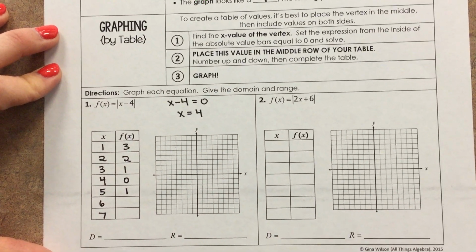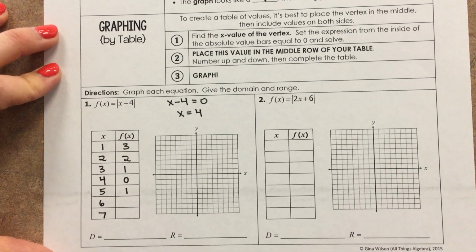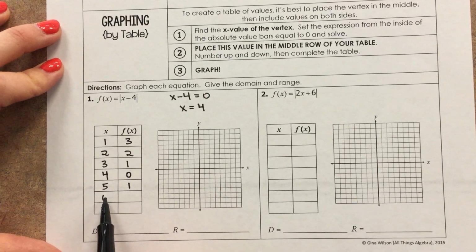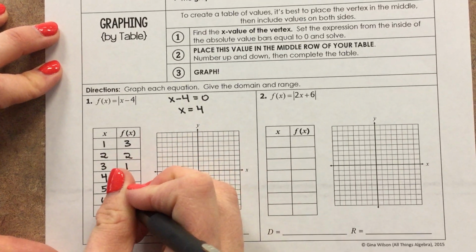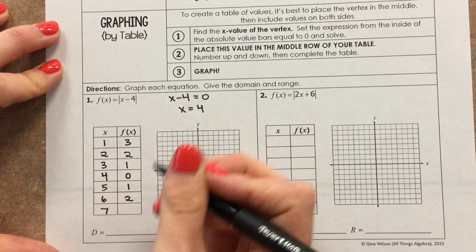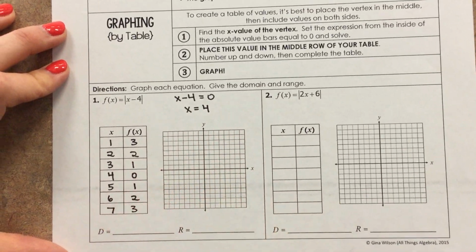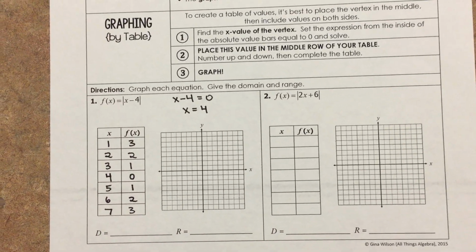And if it's positive already, then you just know that that's the value that you're going to put down on your table. Same thing with 6. 6 minus 4 is 2. And 7 minus 4 is 3. So we have those 7 values that we can plot.